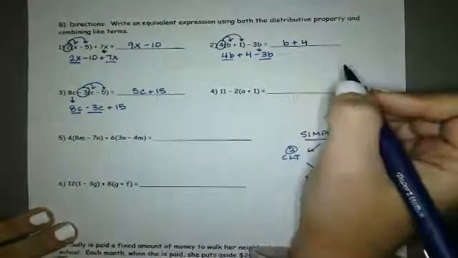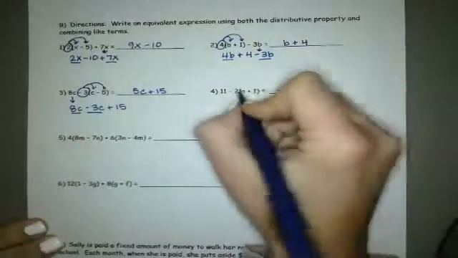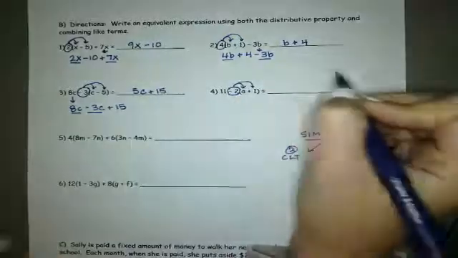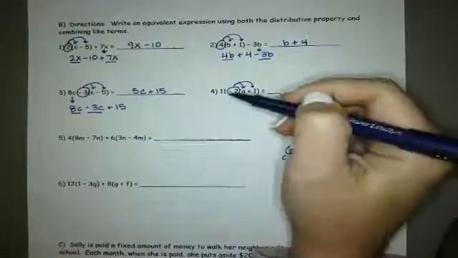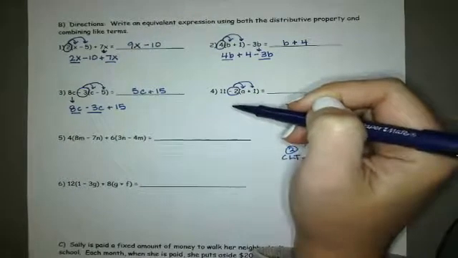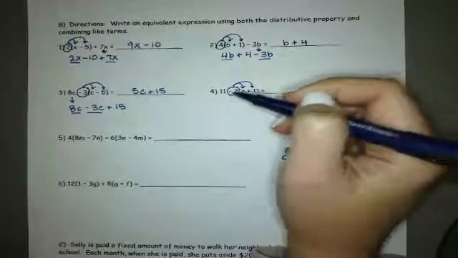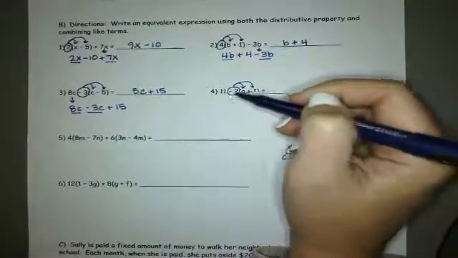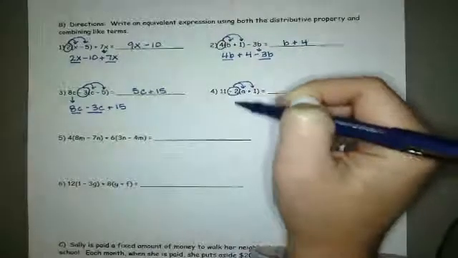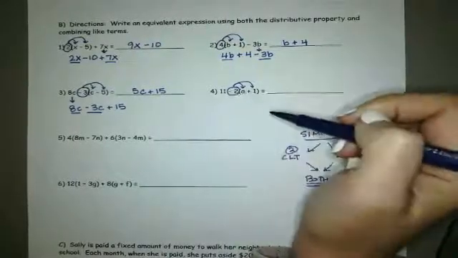Again, number 4, you have to ask yourself, what is right outside the parentheses? And that is the negative 2. By the way, you cannot do 11 minus 2 and put 9 here. And that's because of PEMDAS. Your order of operations says that you need to multiply, which is the distributive property, before you subtract. That is a huge misconception. Kids will do 11 minus 2, they'll write 9, and then they distribute the 9. No, no, no. You have to distribute first.